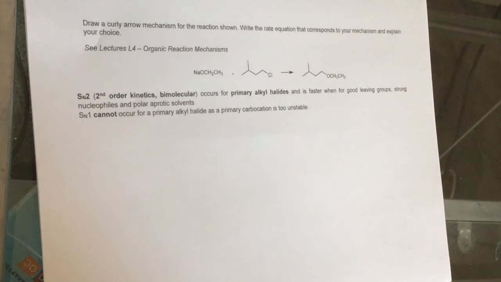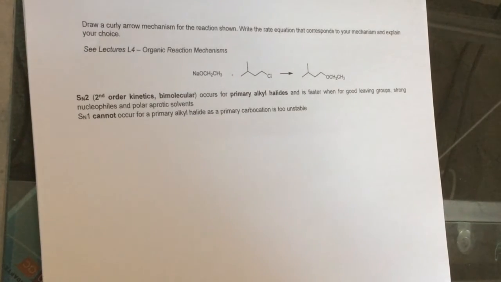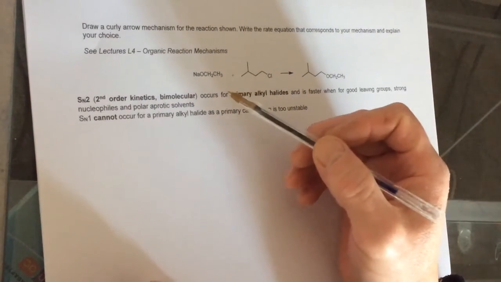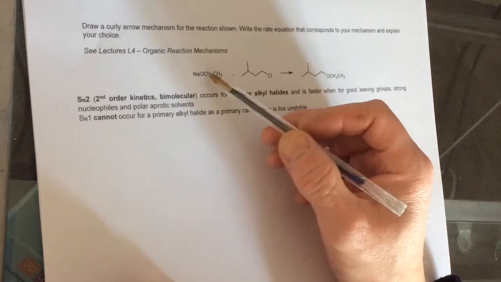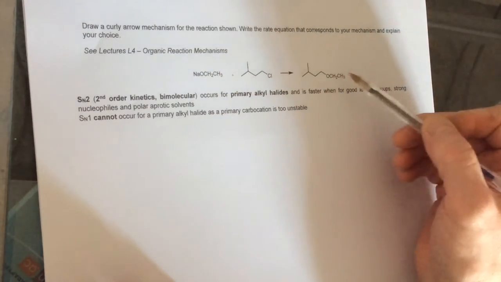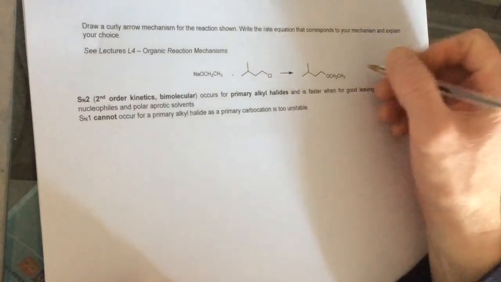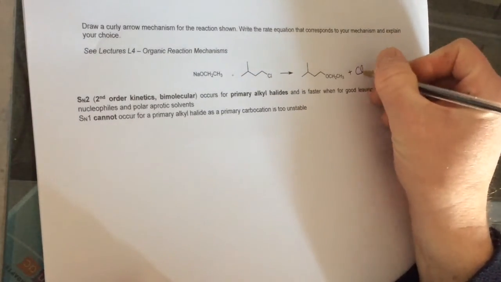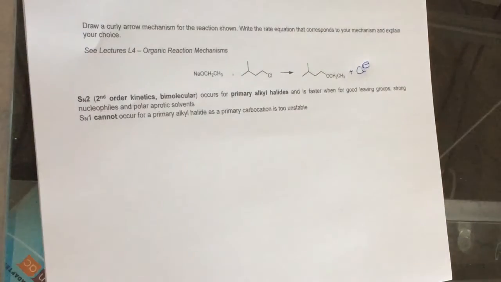So we looked at one sort of organic chemistry reaction, the substitution reaction, where you swap one group for another. So in this case we swapped ethoxide, OCH2CH3, for Cl. So now instead of Cl we've got OEt, and we've got chloride displaced.